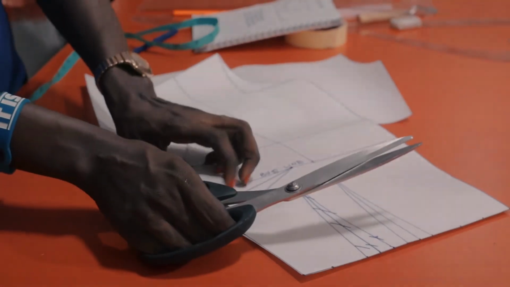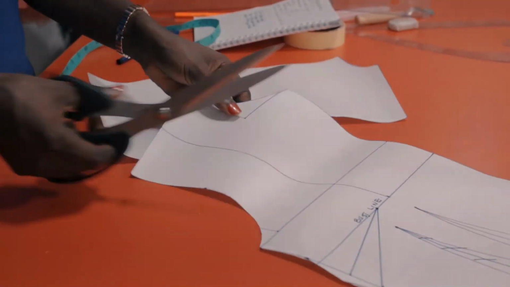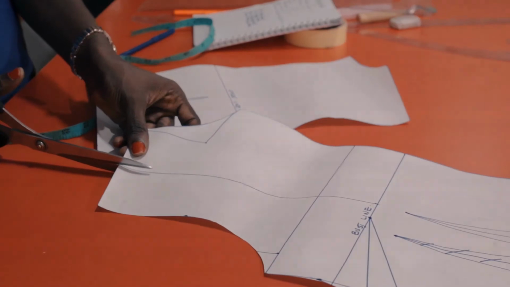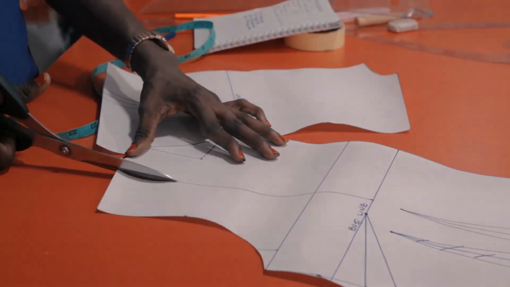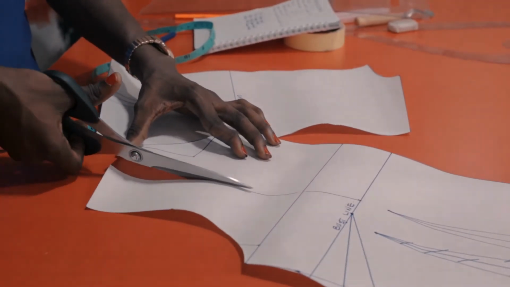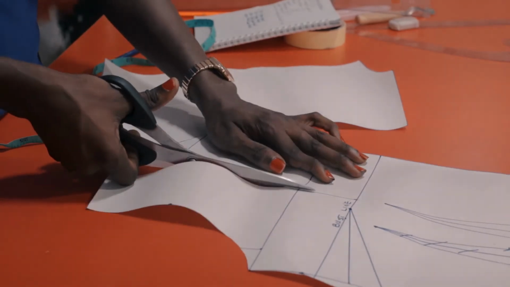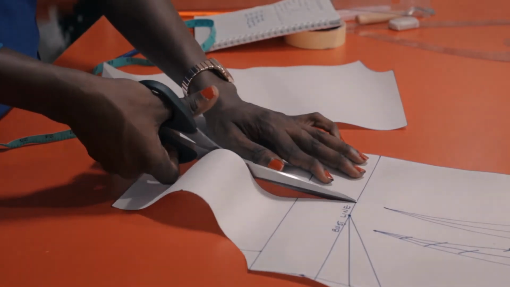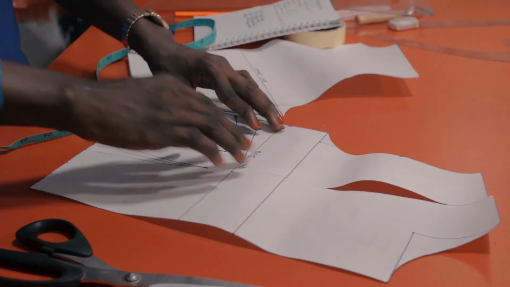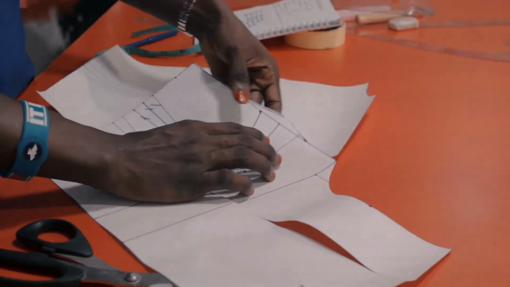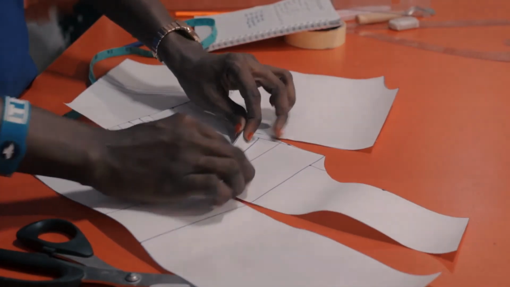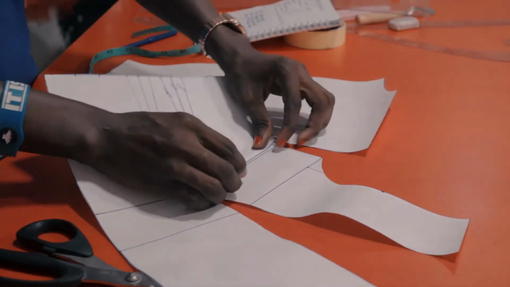So the next thing I'm going to be doing is, we want to close this bust dart. So what do I do? I'm going to slash open the shoulder line that I just created. Then I'll pick from this point and I'll lap it.